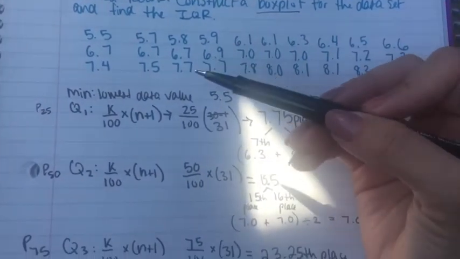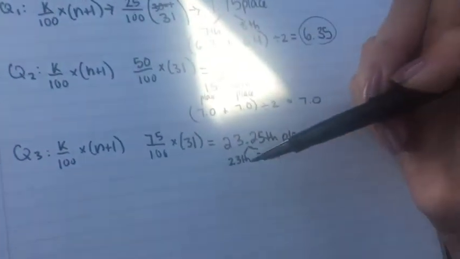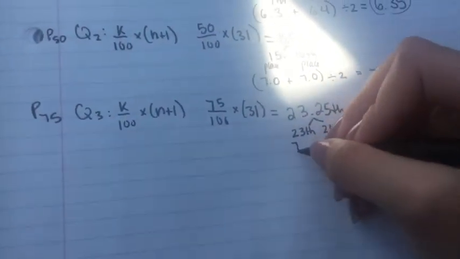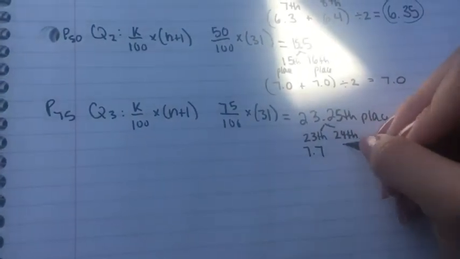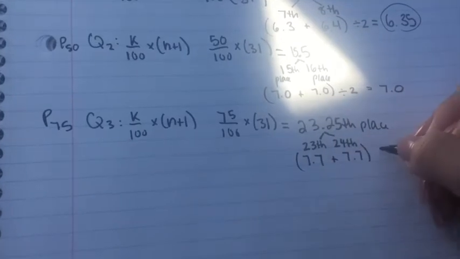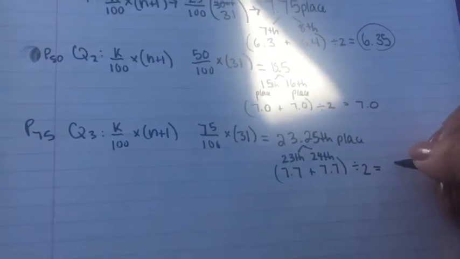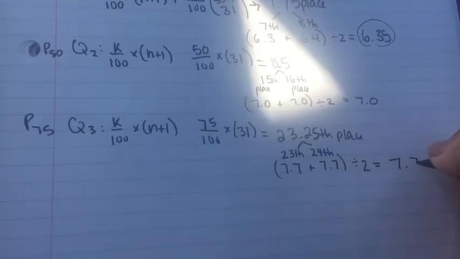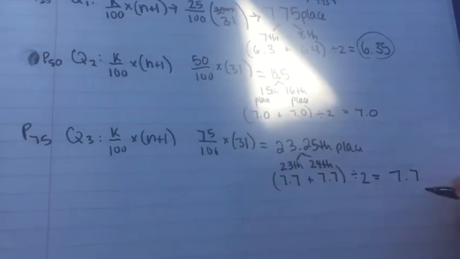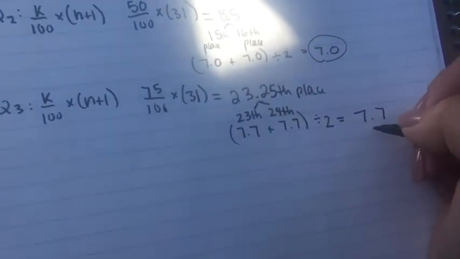So this is my 23rd number, and this is my 24th, and so I'm just going to plug those numbers over here. So I get that I have to do 7.7 and then 7.7. And since it's a decimal, you add these two numbers up and then you divide by 2. And after doing the math for that, I get that my answer is 7.7. So this is your Q1, this is your Q2, and this is your Q3.